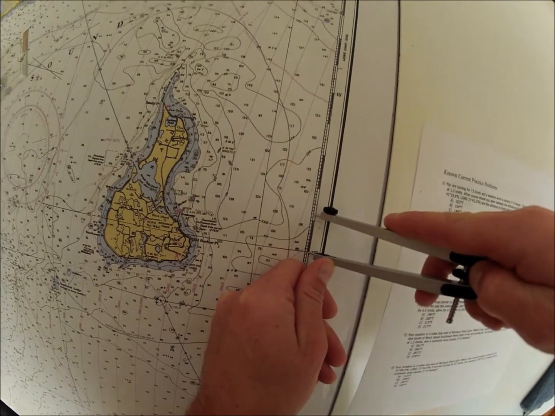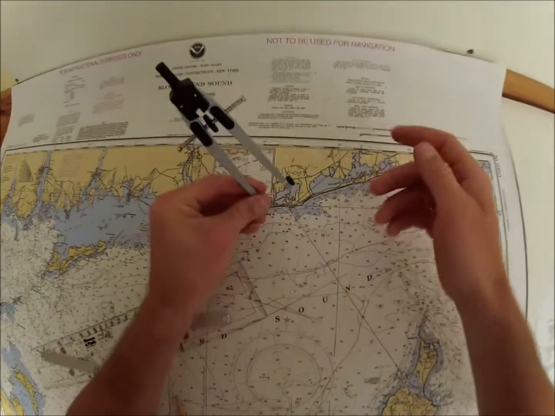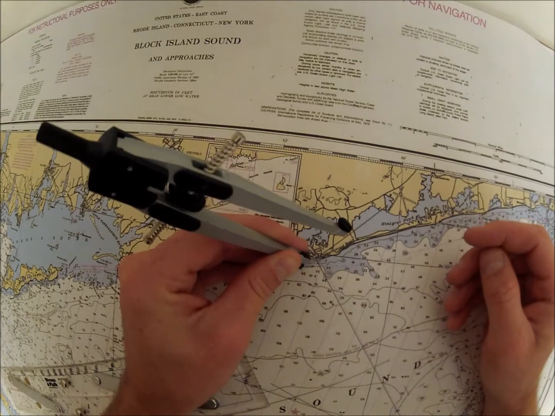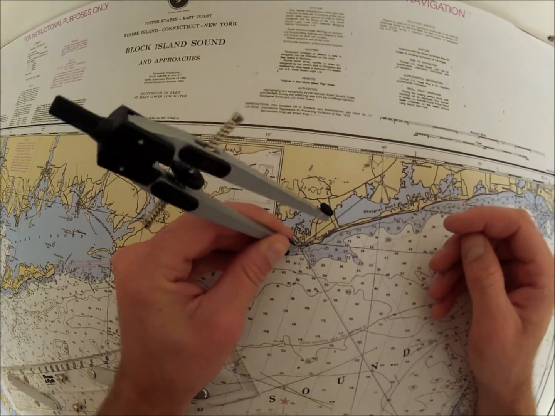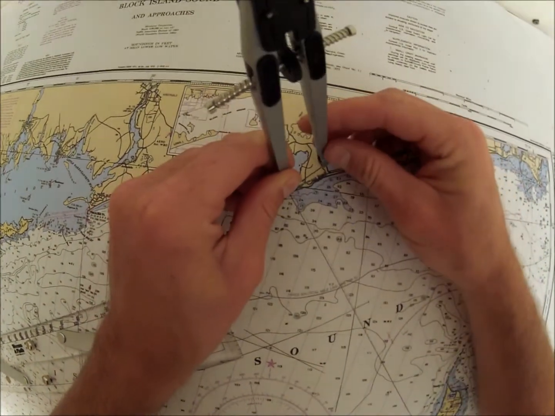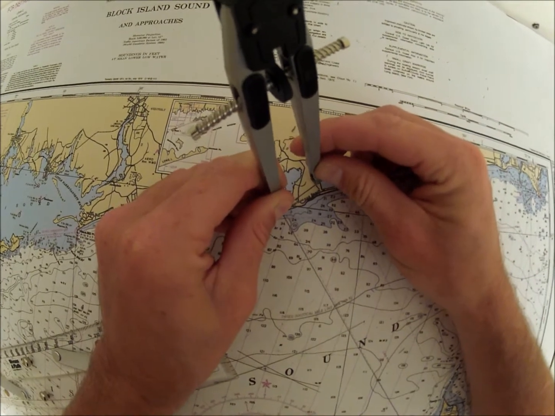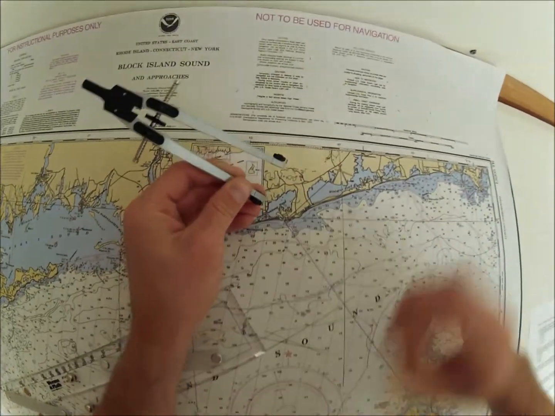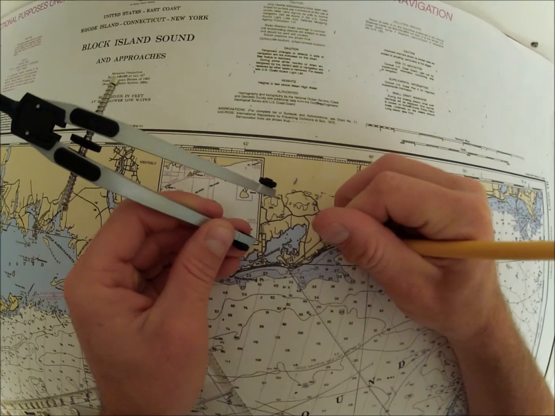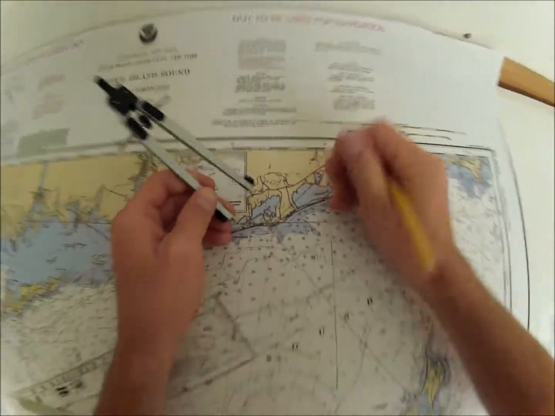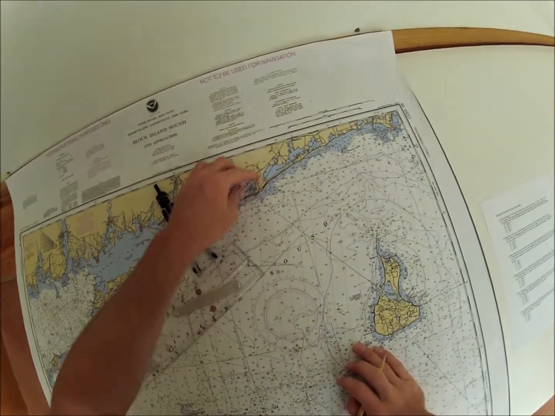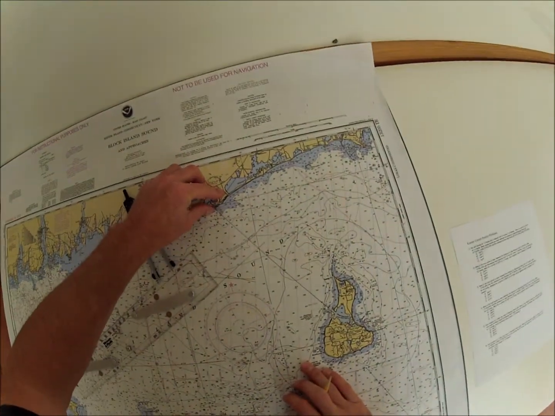There we go. 1.2 nautical miles, right? And a knot is a nautical mile per hour. So in 1 hour, pushed us from our starting point 1.2 nautical miles at a direction of 47 true. So now we're accounting for the current with this vector here.